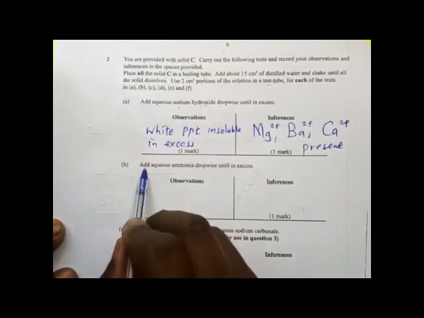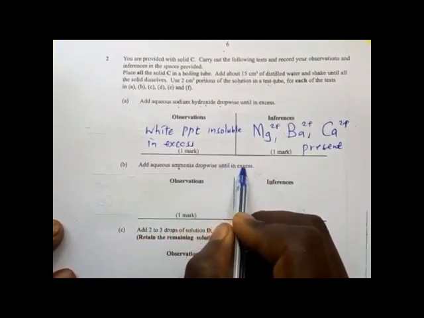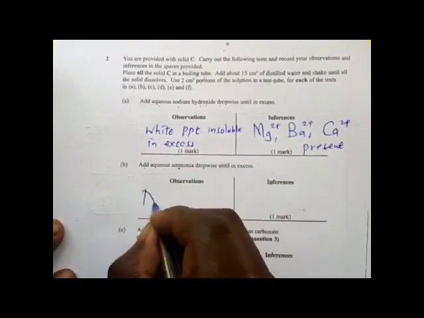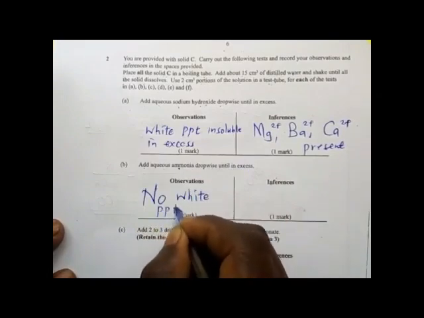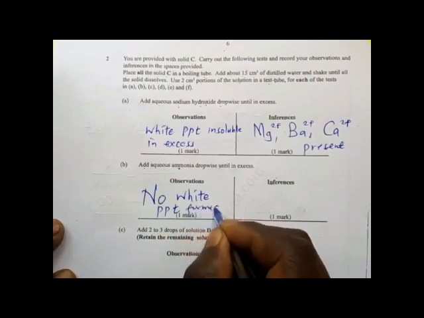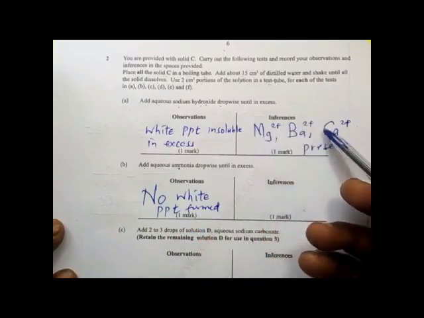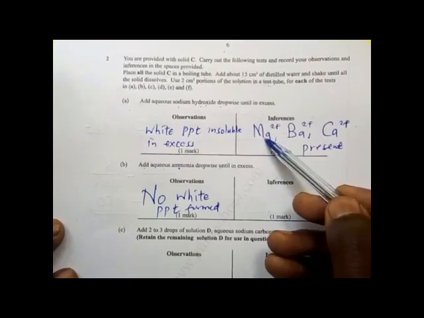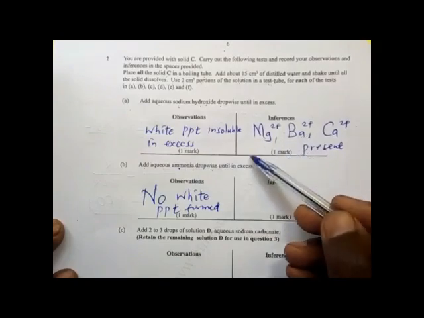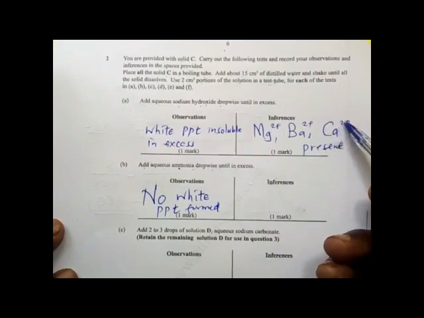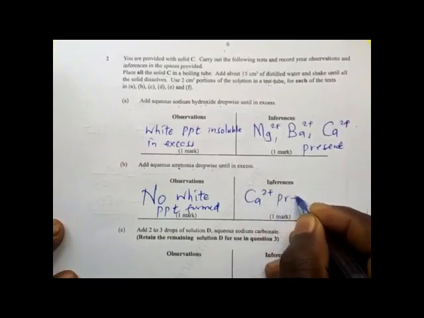Next, add aqueous ammonia dropwise until in excess. Now, this time around there is no white precipitate. If no white precipitate is formed, and we suspect that these ones were present, this one forms a white precipitate with ammonia, but calcium ions do not. Therefore, it means that calcium 2+ is present.